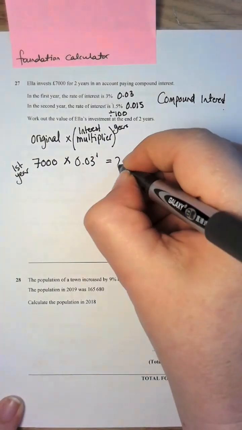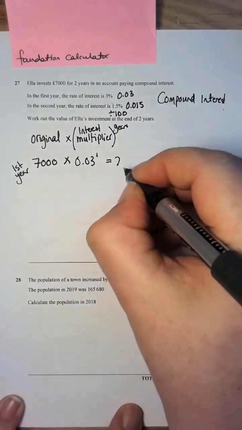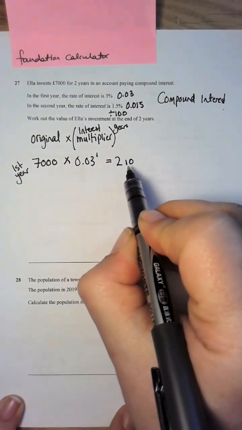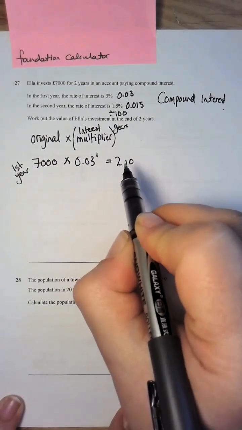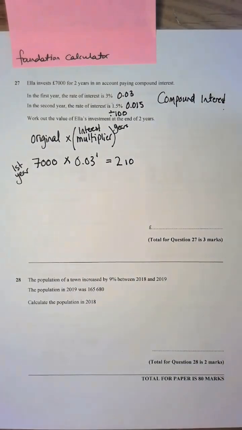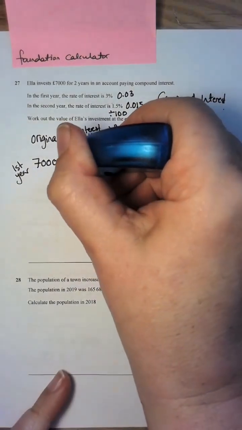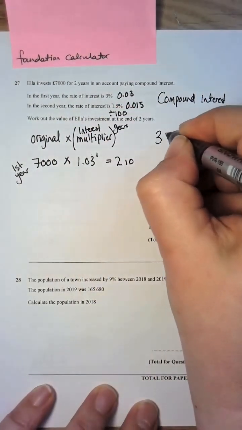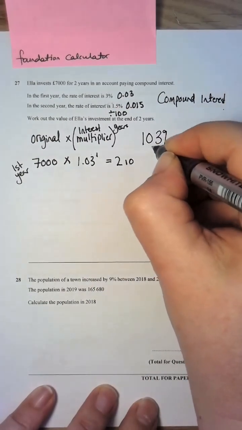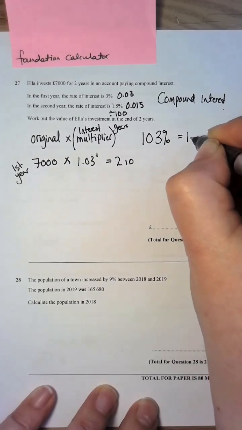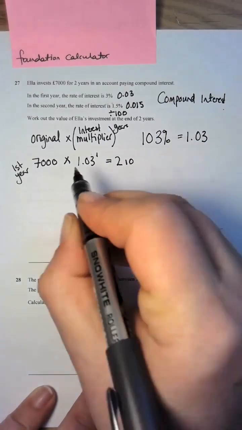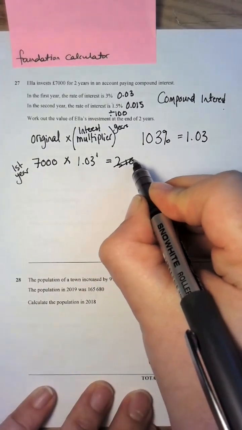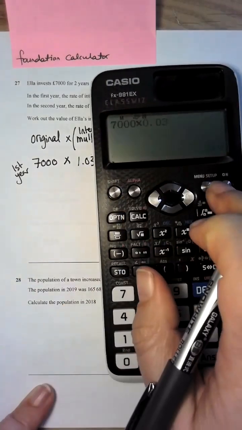£210. Oh, that's not right. I thought it was 210, but that's the interest on the first year. But I need it to be the compound interest. I need to see the whole thing. So what I forgot was that I need to put that 100% in there first. So 3% is actually, we're looking at the original plus 3%, which is 103%, and therefore the multiplier is 1.03. Good idea to look: I didn't start with 7,000 and end up with 210. So let's try that again.